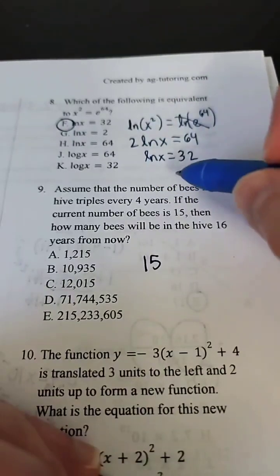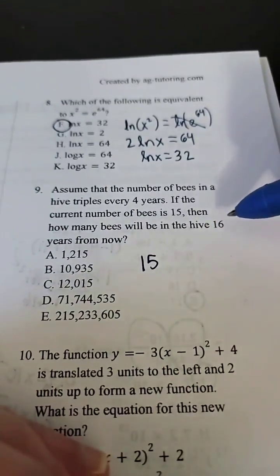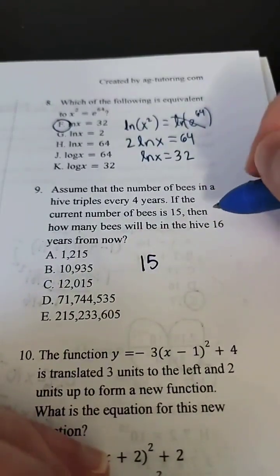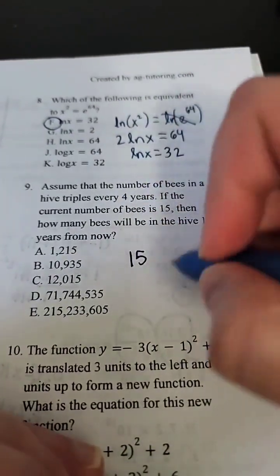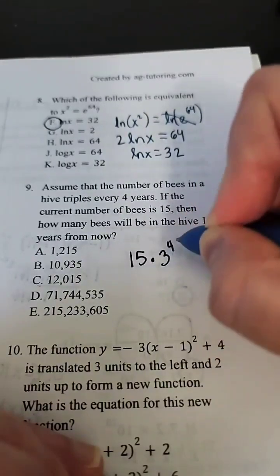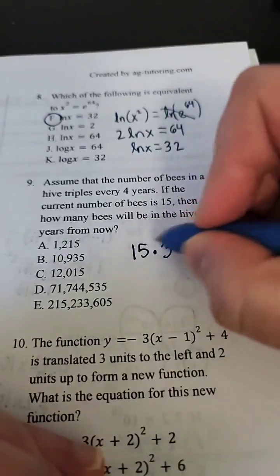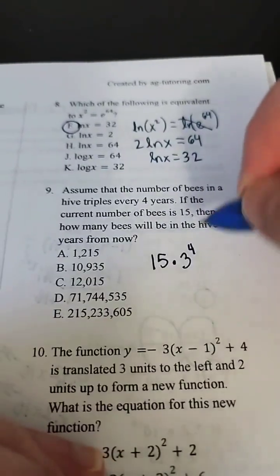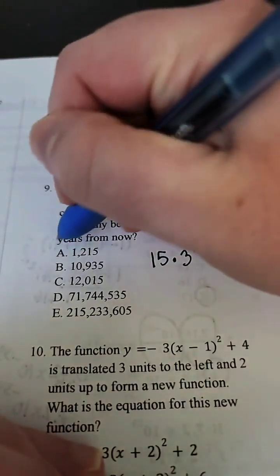Now, the important part to remember here is that they're tripling every 4 years. So it's not that it's going to happen 16 times over the 16 years. It's going to happen actually just 4 times that they're tripling, because 16 has to be divided into groups of 4 years, because it triples every 4 years. So it's going to be times 3 four different times, which is just 3 to the 4th power. So that's what you have to do, just 15 times 3 to the 4th power. And when you put that in your calculator, you're going to get that it's equal to A.